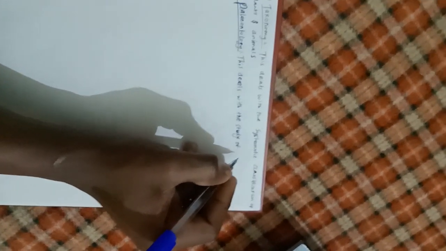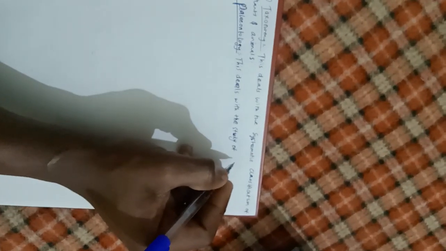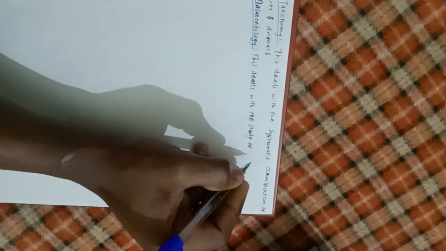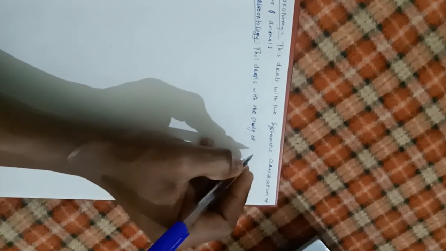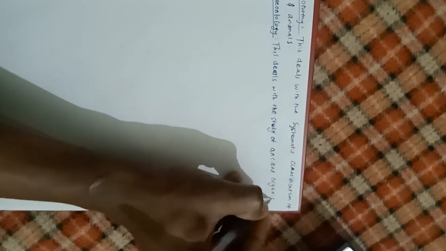This deals with the study of ancient organisms through animal or plant fossils. I hope you understand that concept, guys. Study of ancient, like olden days organisms, like dinosaurs and lots more.